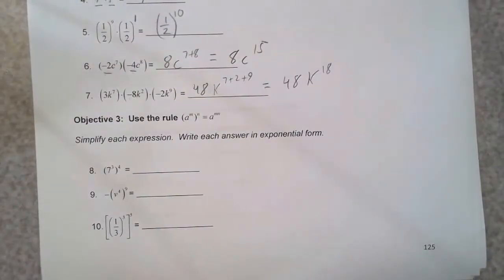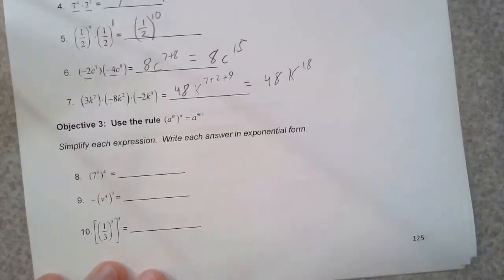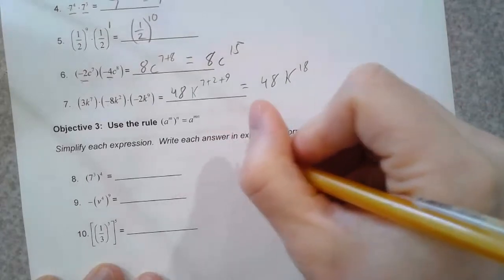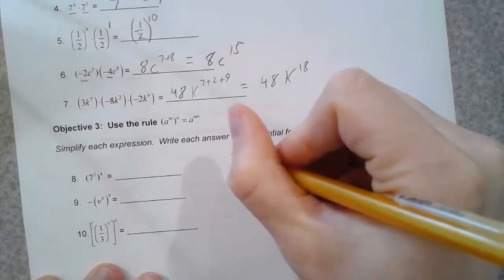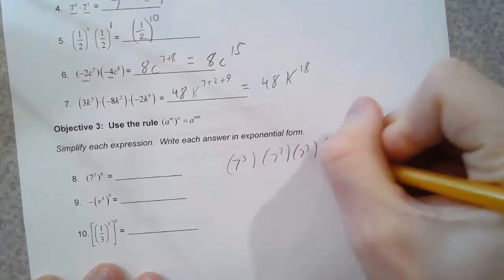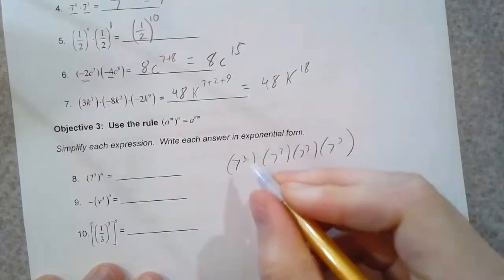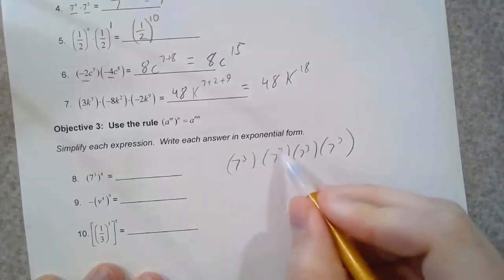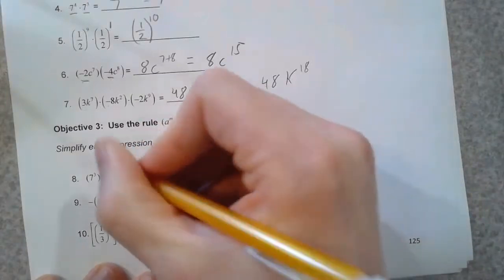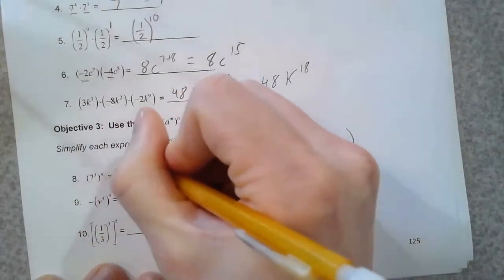Objective 3. Use the rule a to the m to the n is a to the mn. So the reason for this rule is, for example, if I have 7 cubed to the 4th, that means I have 7 cubed 4 times. And then if I added those exponents, I would just be doing 3 plus 3 plus 3 plus 3, or 3 4 times, which means I can multiply them. So 7 to the 12th.